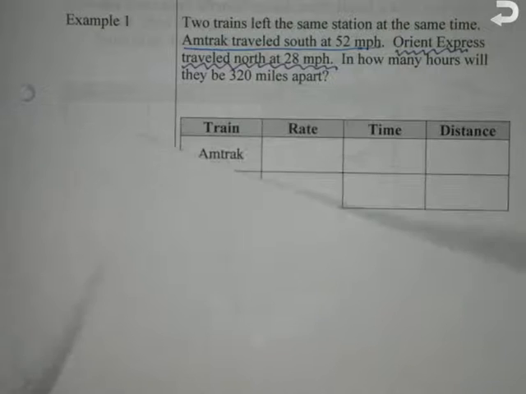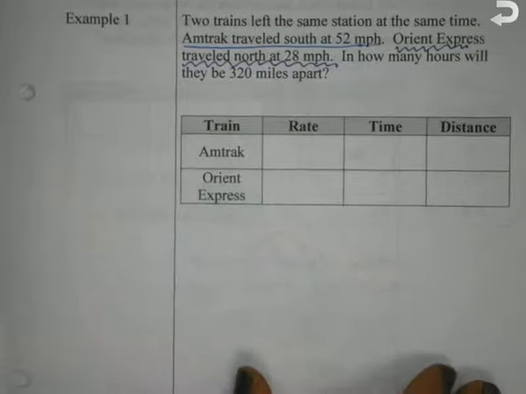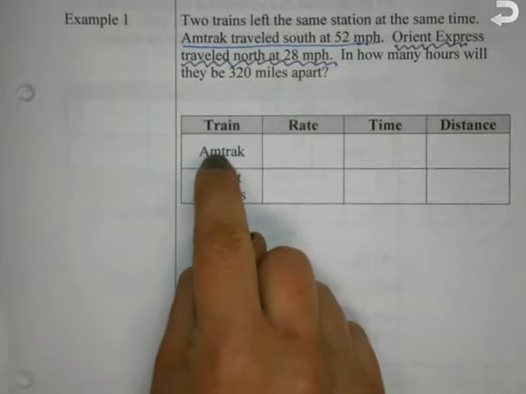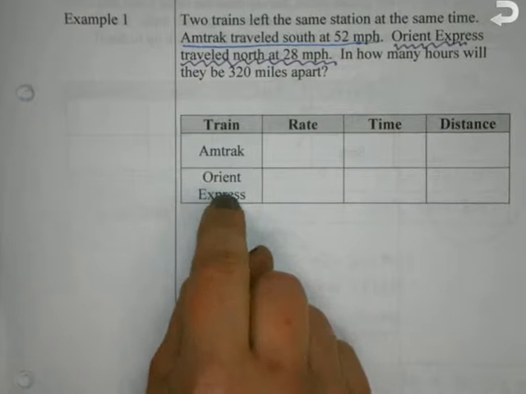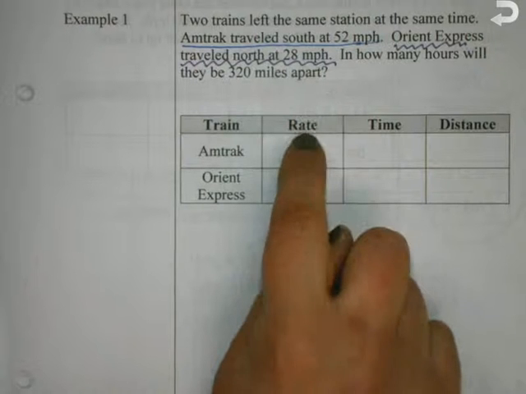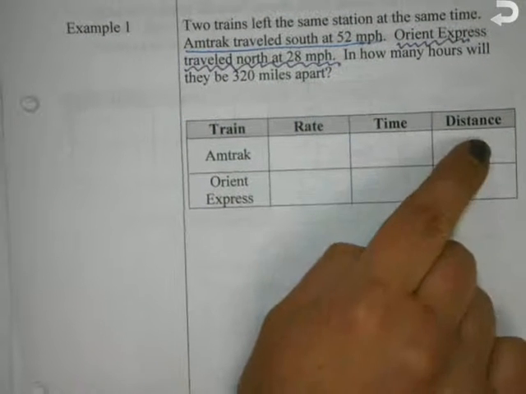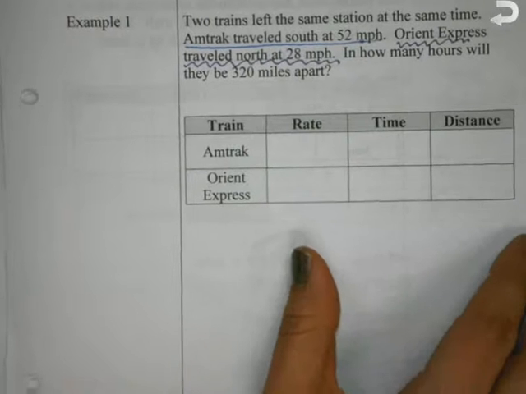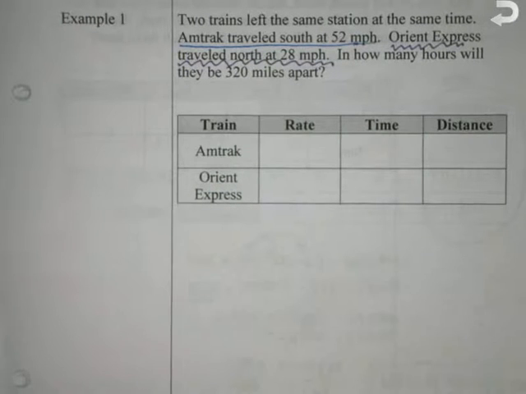Okay, here's my table. My table is always going to look this way. This is going to be person, train, car, plane, number 1. Person, train, car, plane, number 2. But then you're always going to set it up rate, time, distance. Got it? Okay. Question. What's our variable going to be? X, but what's the question asking us for? Hours, so that's time, right? So let's let T equal time.